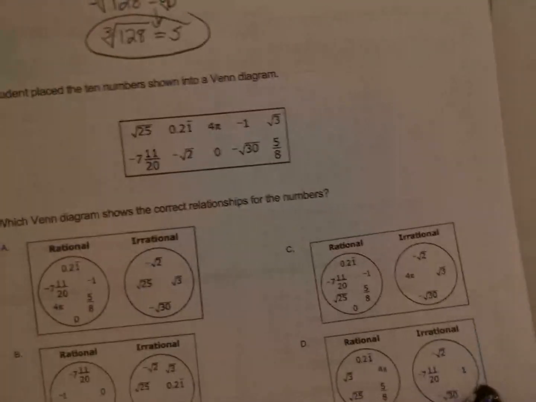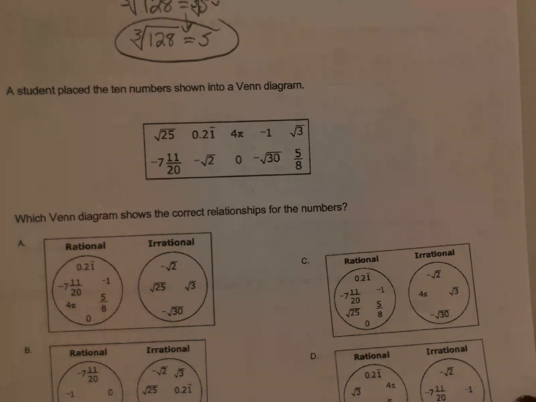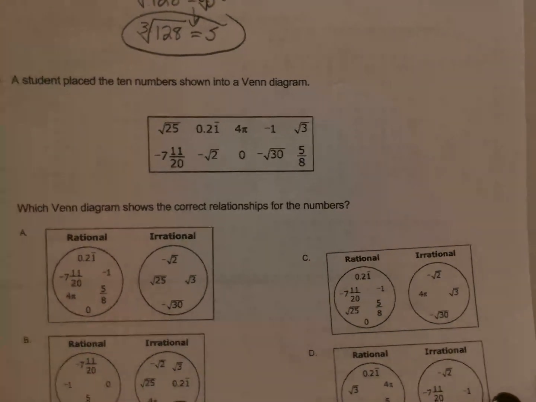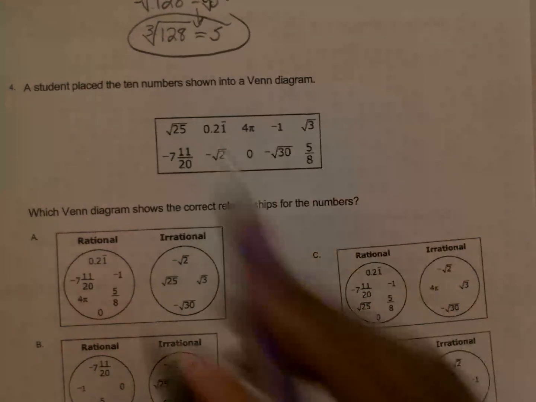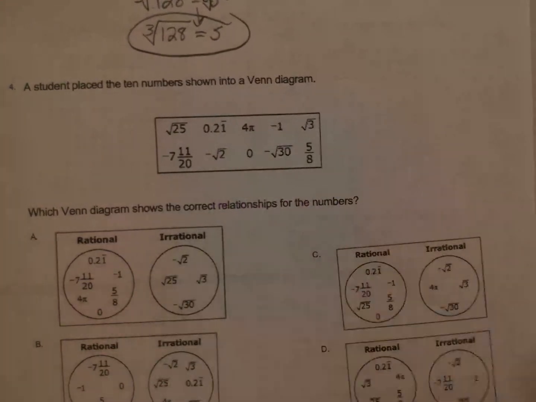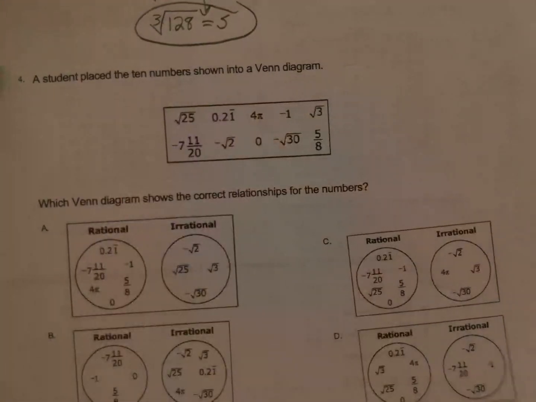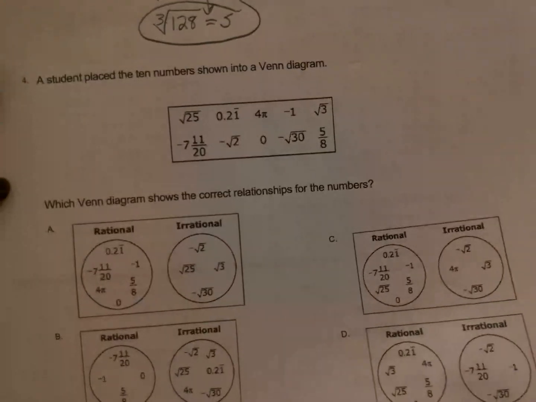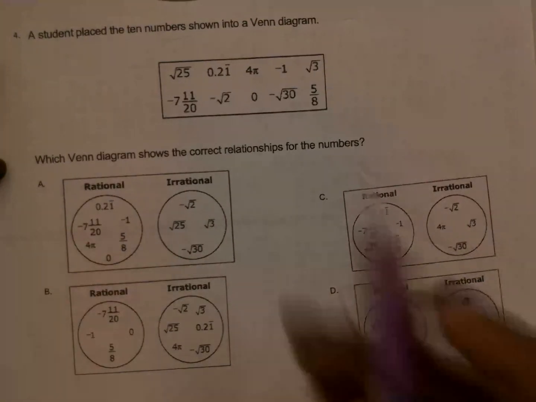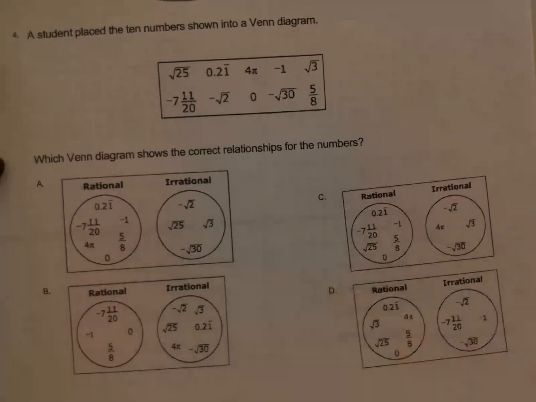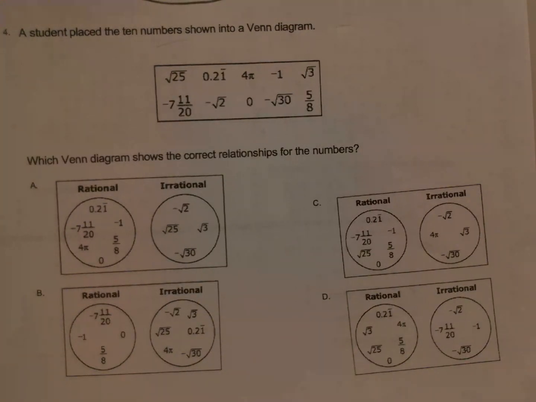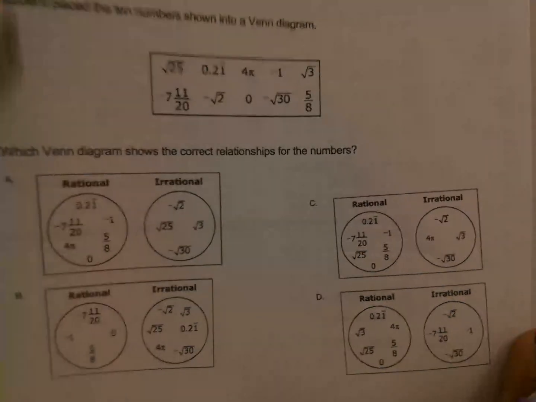All right. So now let's look at the review question. This is one of the questions that many of us miss, so we need to go over it. It says a student placed 10 numbers shown in the Venn diagram. It says, which Venn diagram shows the relationship of the numbers? So remember, they're not going to overlap because it's either rational or irrational, okay? So let's look at the answer choices.